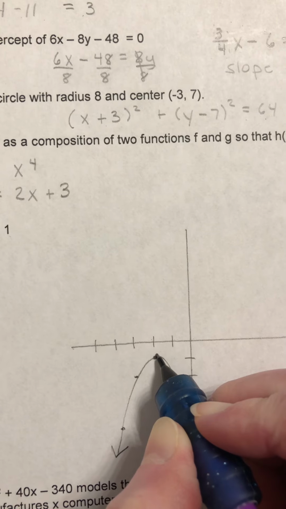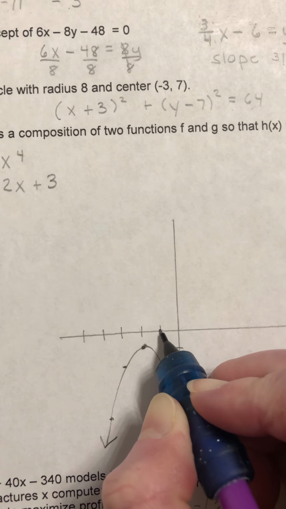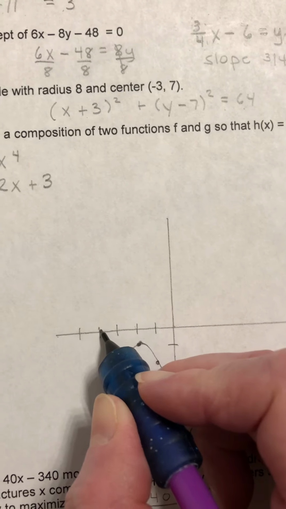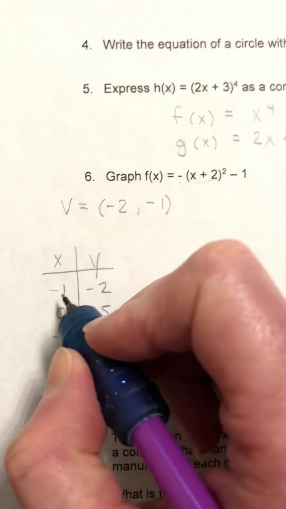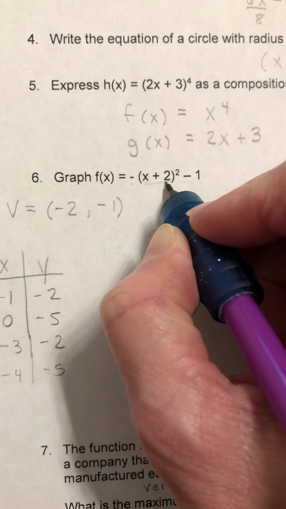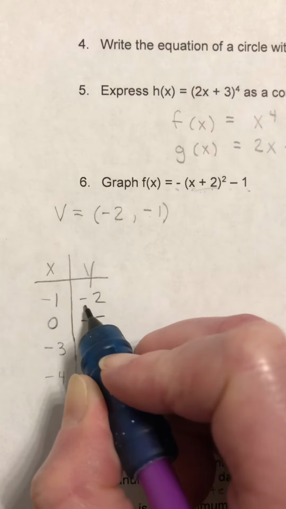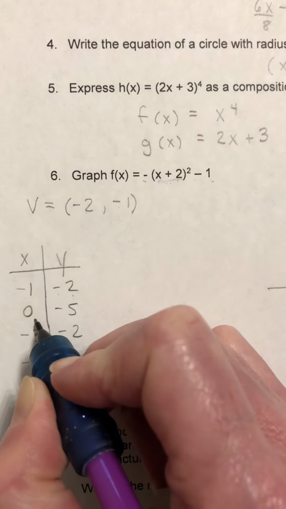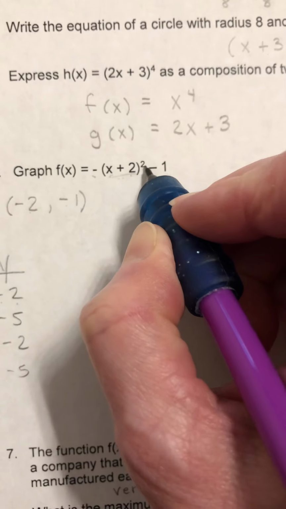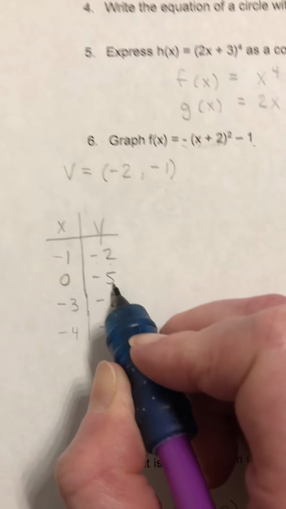Then you want to make an XY table. Plug in negative 1 for x. Plug in 0 for x, and then go to the other side, plug in negative 3 and negative 4. So when I plug in negative 1, here, negative 1 plus 2 is 1. 1 squared is 1. The opposite of 1 minus 1 is negative 2. When I plug in 0, 0 plus 2 is 2, squared is 4. The opposite of 4 minus 1 is negative 5.